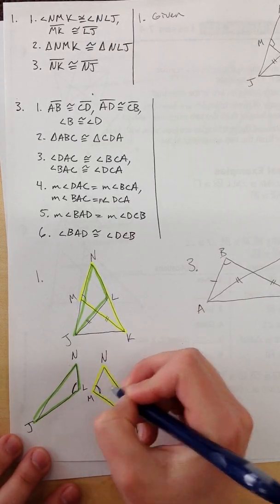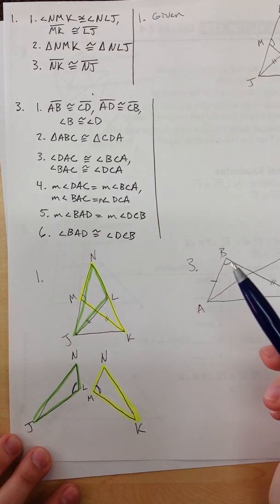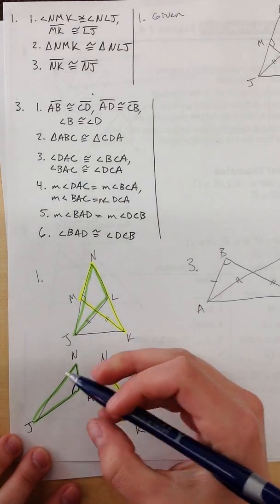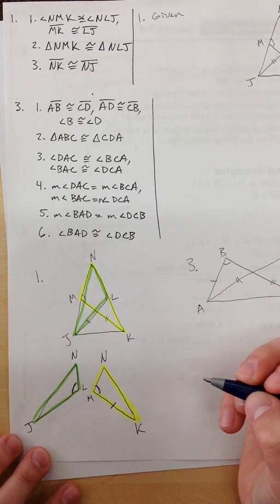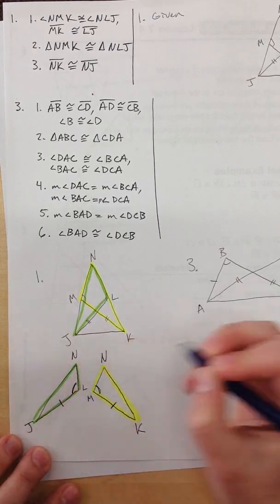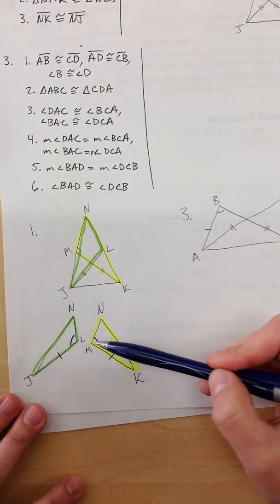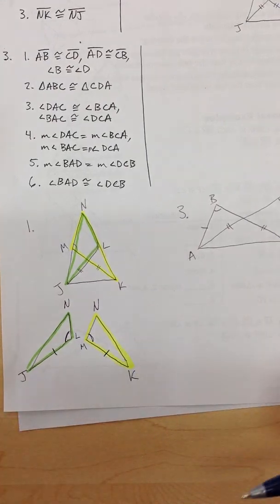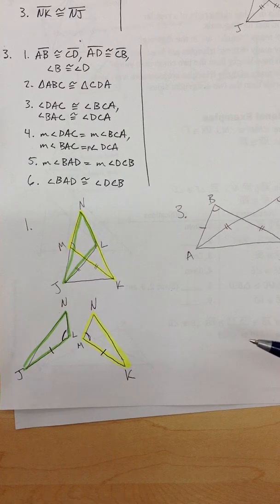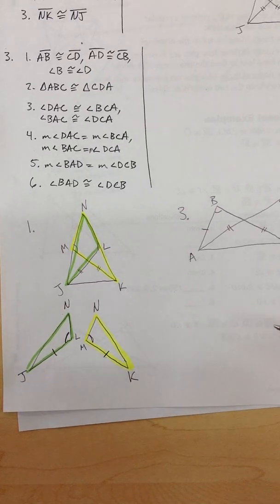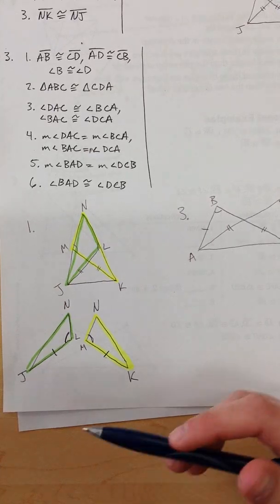Okay, so the things that I know match up: angle M and angle L are the same, and M to K, this side, matches up with L to J, that side. So currently I've got two sides and two angles that match up. With my congruence theorems, I basically have to have three different things matching up. So I need an extra side or an extra angle to show that this is matching up here.